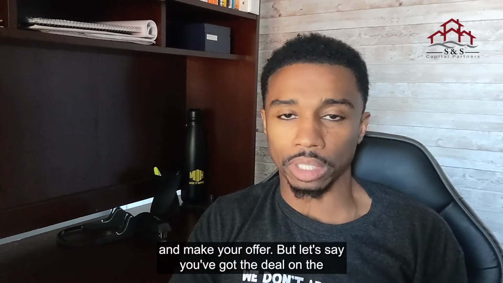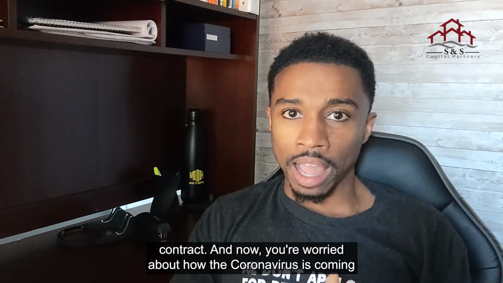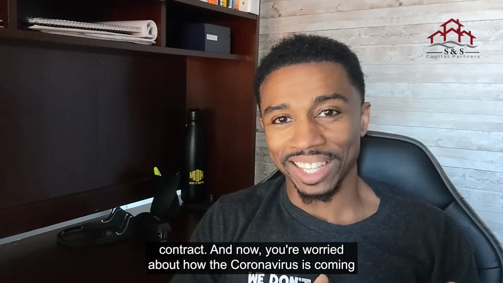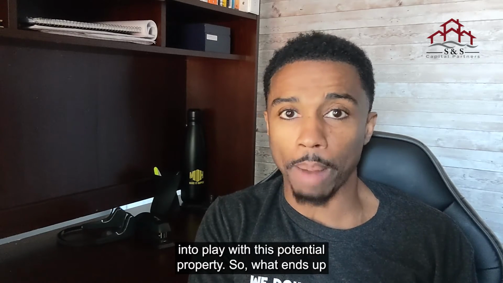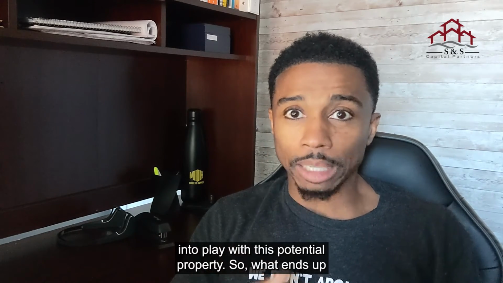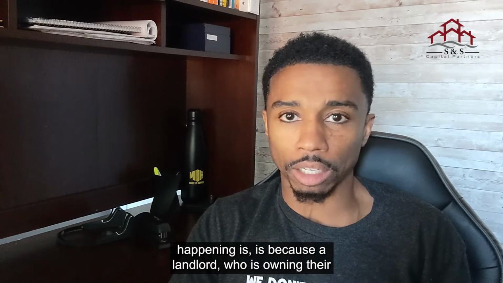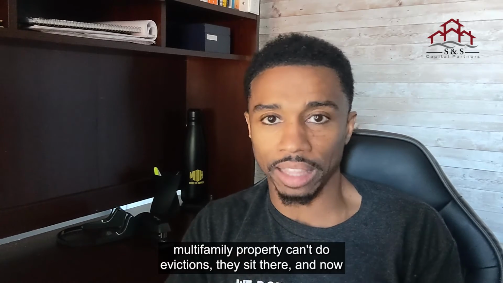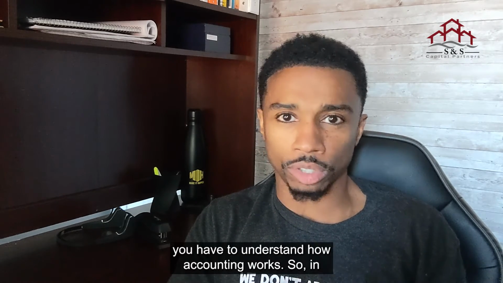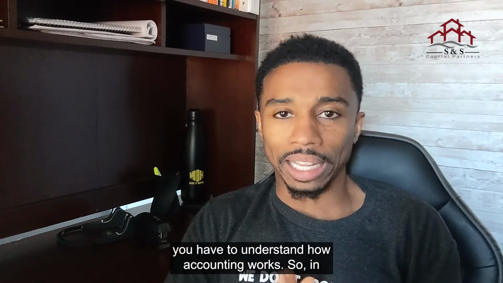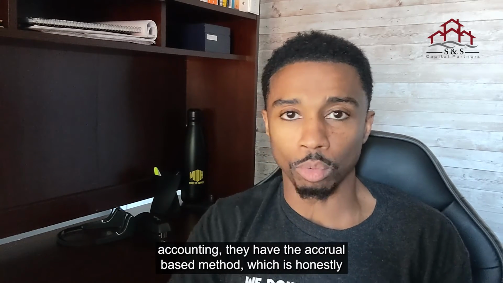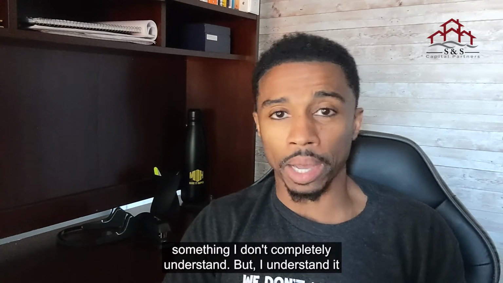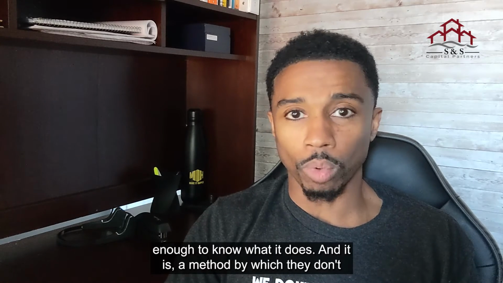But let's say you've got the deal under contract and now you're worried about how the coronavirus is coming into play with this potential property. Because a landlord who owns a multifamily property can't do evictions, tenants just sit there. And now you have to understand how accounting works. There's the accrual-based method, which is honestly something I don't completely understand, but I understand it enough to know what it does.